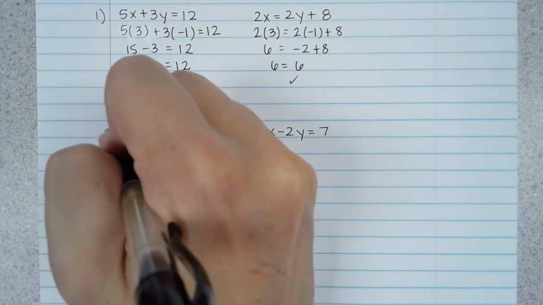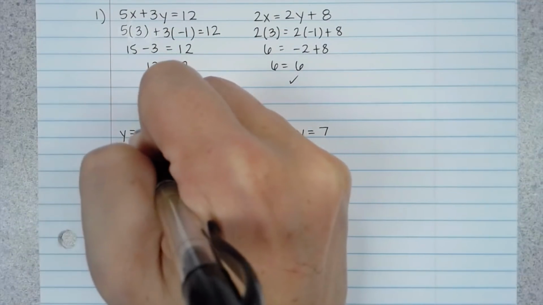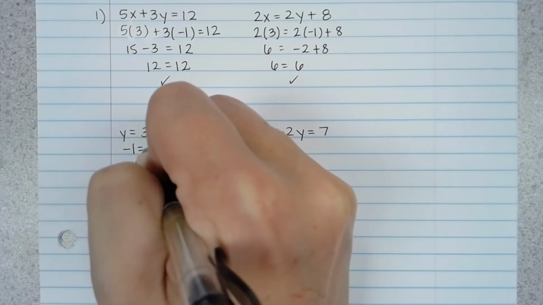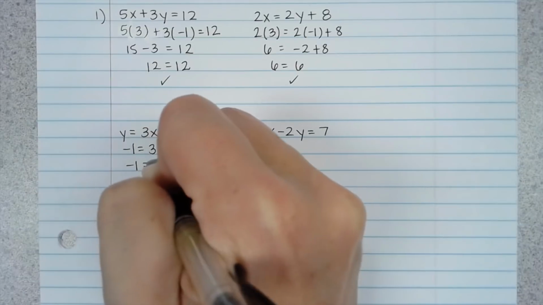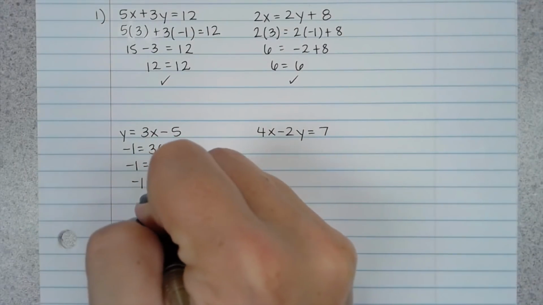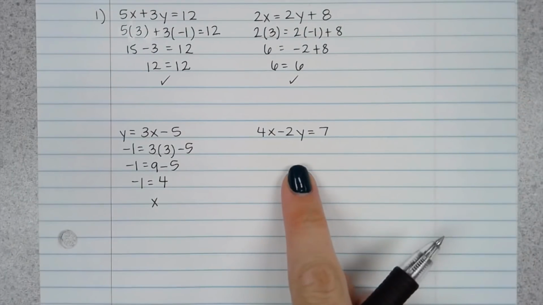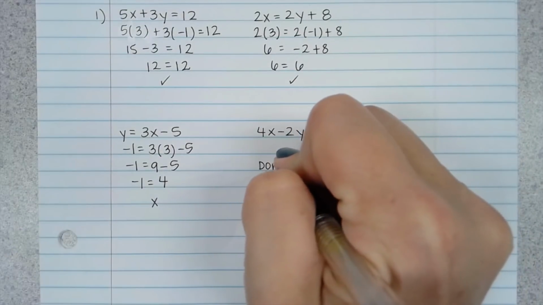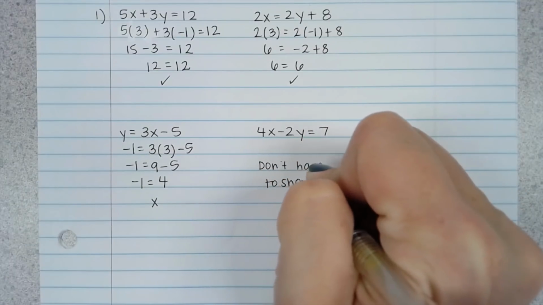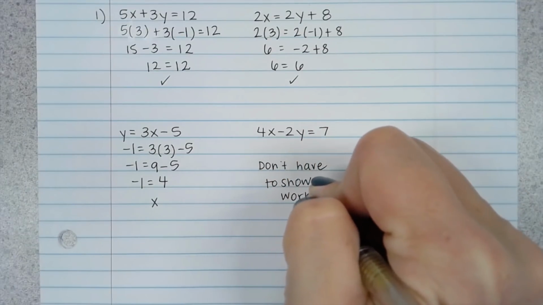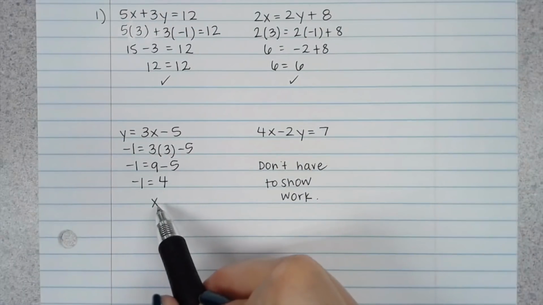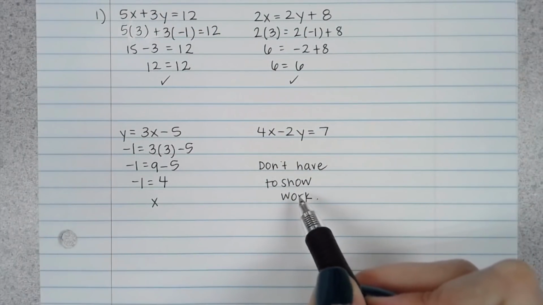So for this one, I'm still plugging in -1 for my y, and I'm still plugging in 3 for my x. And so on this one, I'll get -1 equals +4 when I plug in the x and the y. And so that's not true. You actually don't have to do the work for this one. You don't have to show the work for this problem because it didn't work in this first equation, which means it doesn't matter whether it works in the second one.